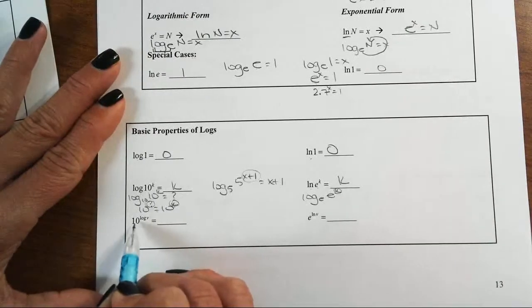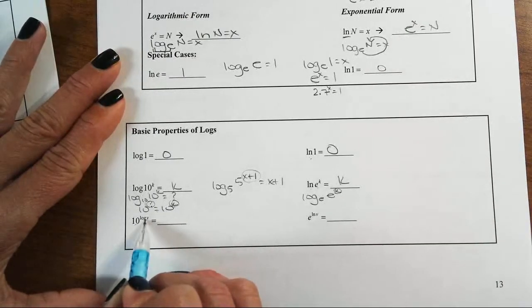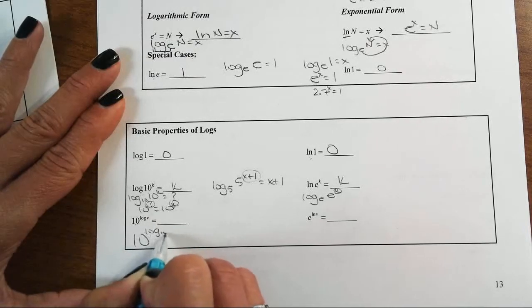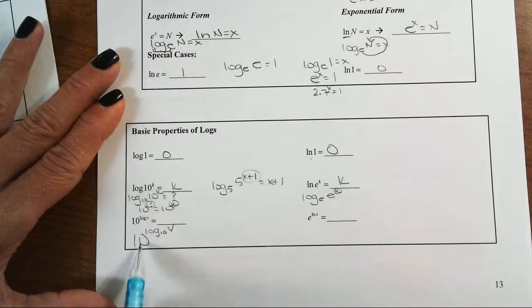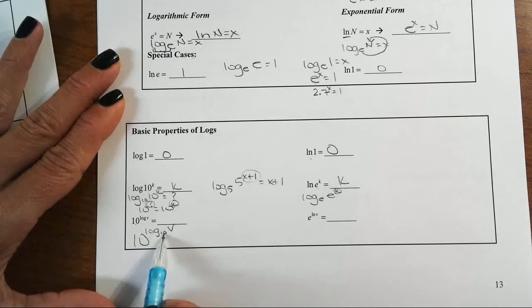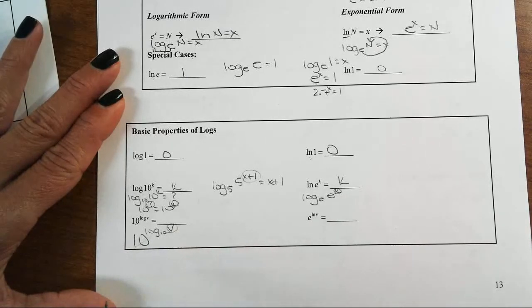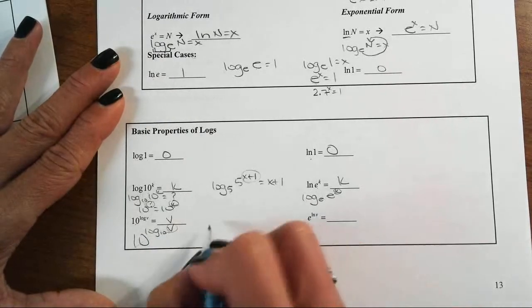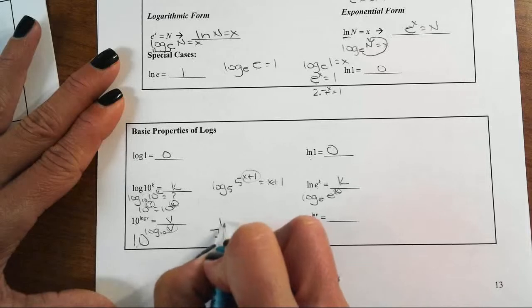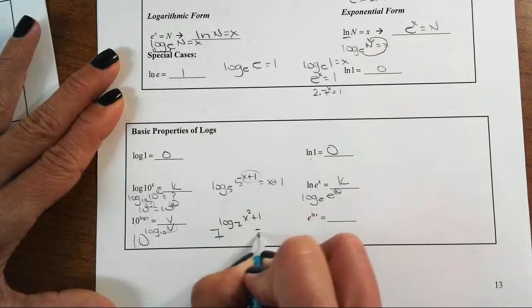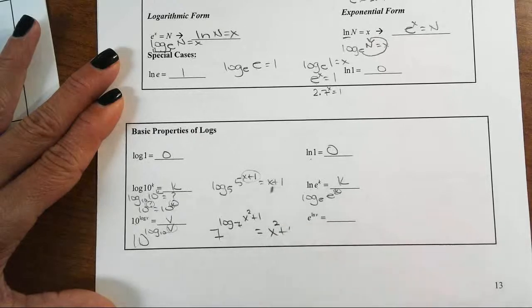In this case, the base of the exponential is the same as the base of the log, so I'm going to write it a little bit bigger so that you can get an idea. When this base and this base are the same, these are gone, and your answer is whatever you're taking the log of in the exponent, so the answer would be v. For example, if we had 7 to the log base 7 of x squared plus 1, the answer in this case would be x squared plus 1.